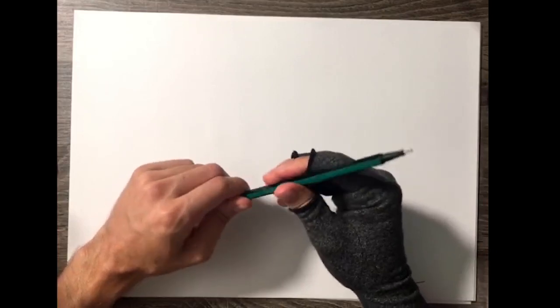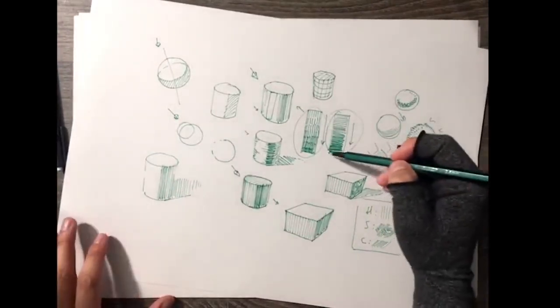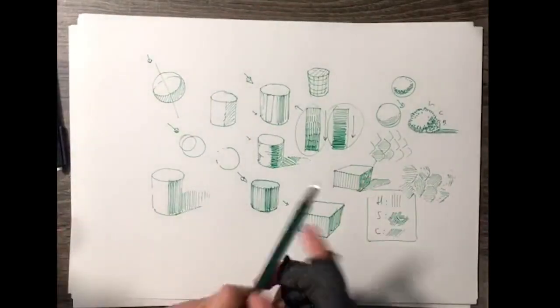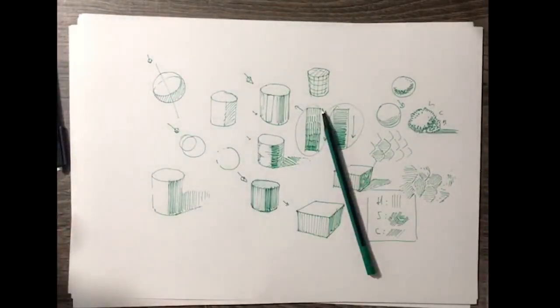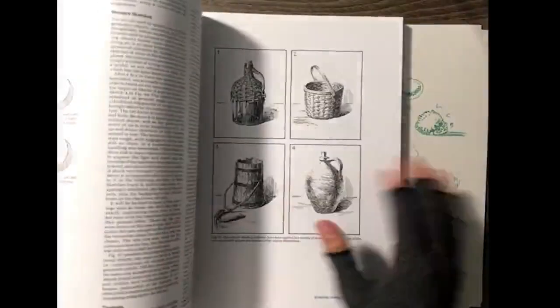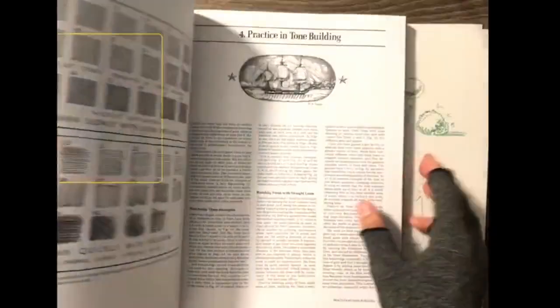It's like I said, like I showed you here, try to really practice this. And let me just grab that Rendering in Pen and Ink book for a second. So this is the book that I'm talking about. And I'm not sure where they go over value. Oh, here it is. Right, so value.